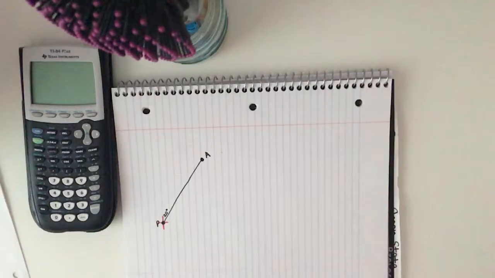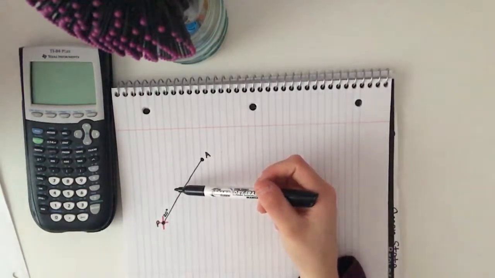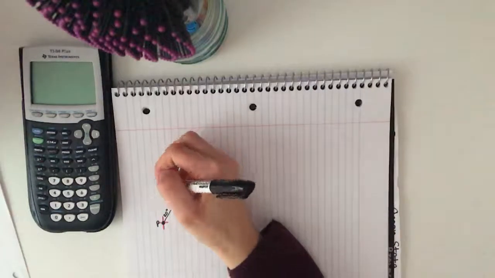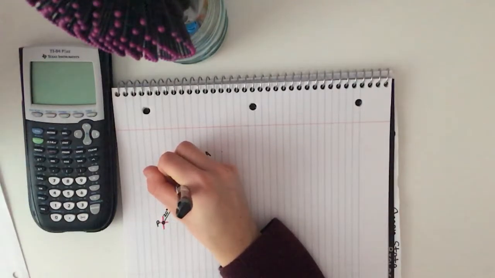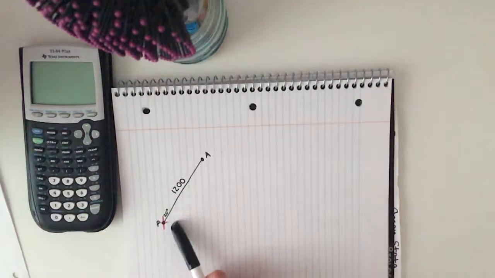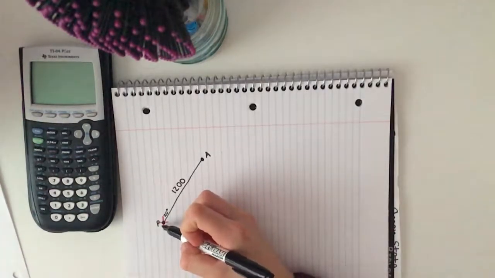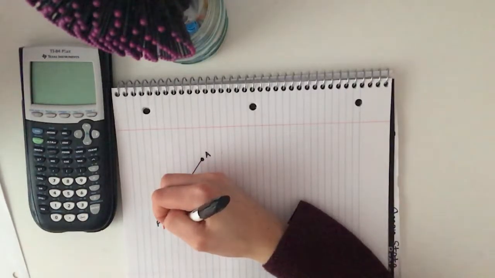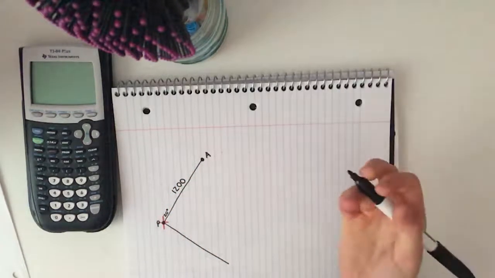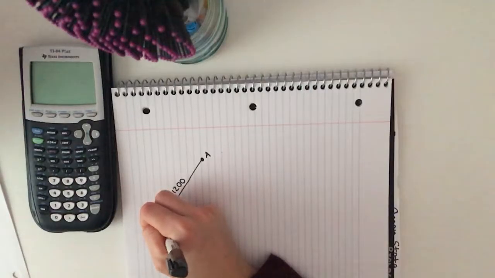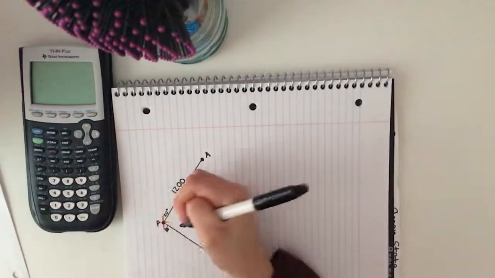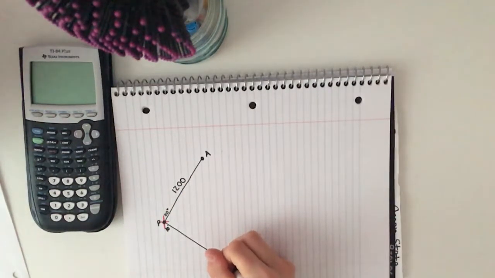And they go 400 miles per hour, but it says for 3 hours, so 1,200 will be the length of this segment. Then we're going to look at the bearings for point B, and it's south, so down, and then 30 east, and that is 30 degrees. So this will be point B.